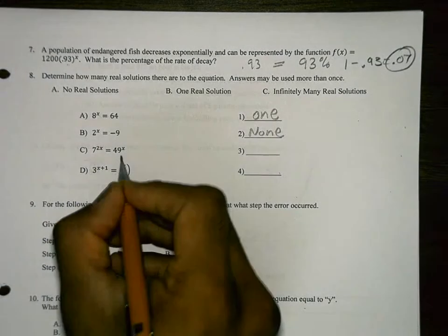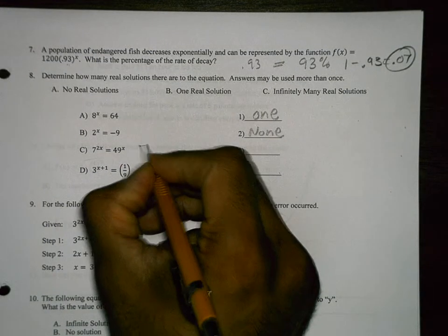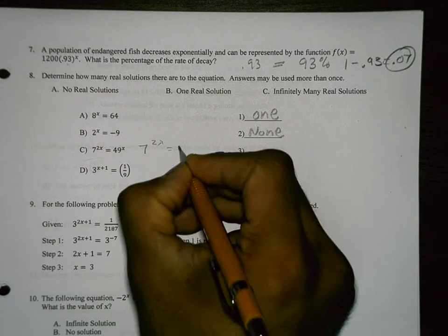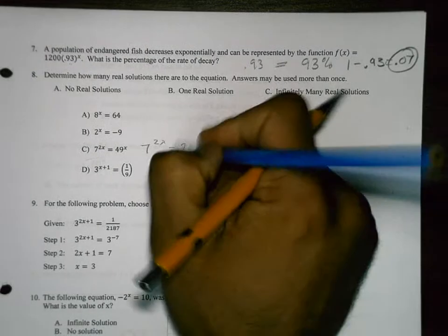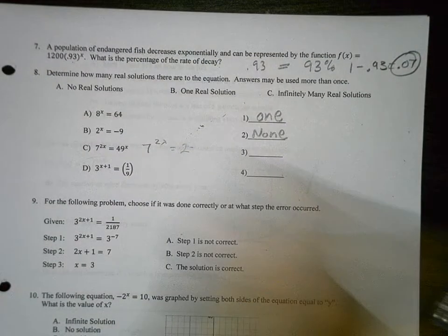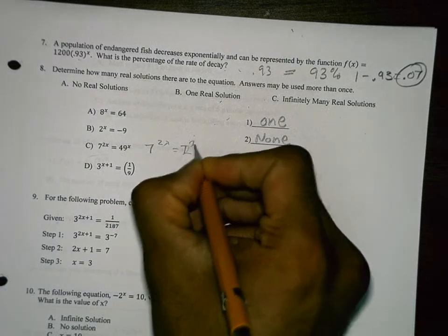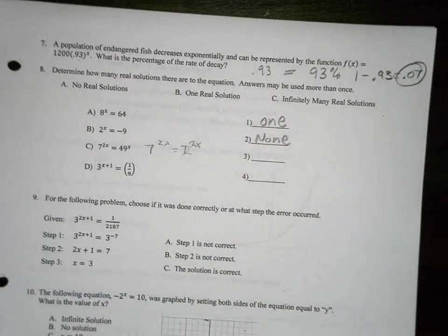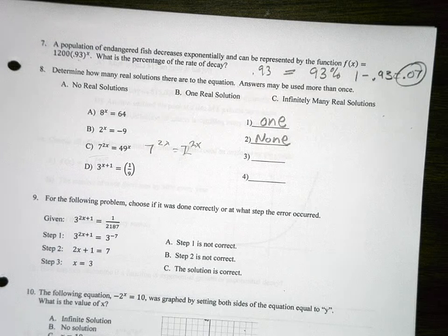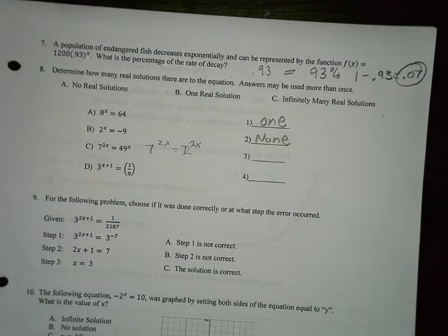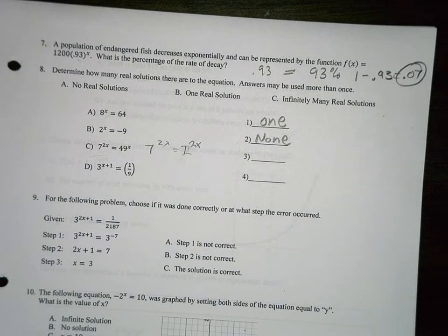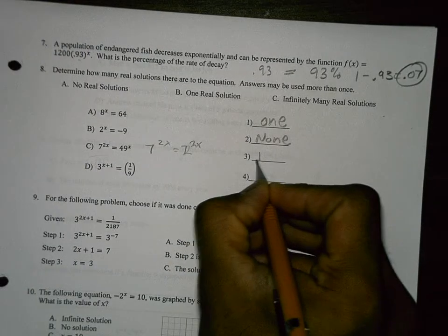If I do this one here, remembering how you solve an exponential equation is you make the bases of the equation the same. So I can turn 49 into 7 to the 2, and there's already an x. So you see I have the same thing on both sides. So what that means is, since I have the same thing on both sides, any value of x will work. So that's infinitely many right there.